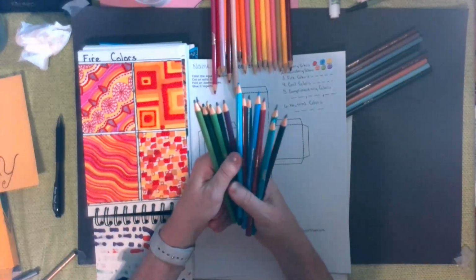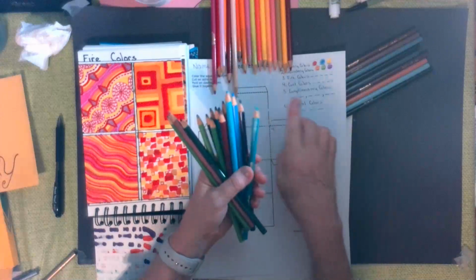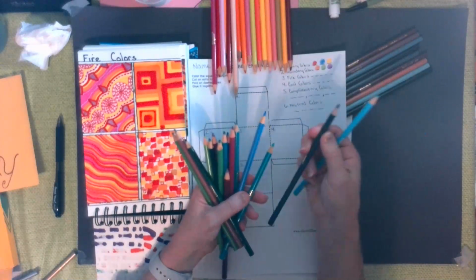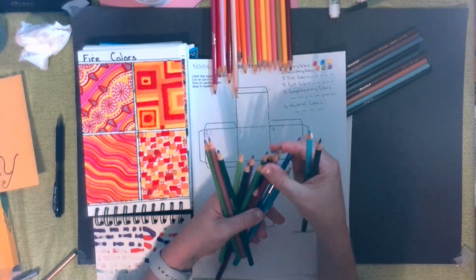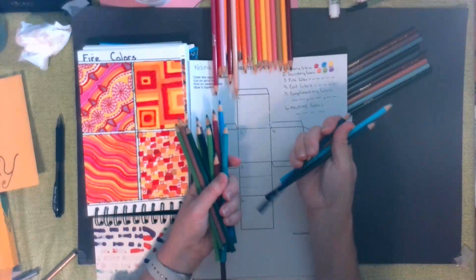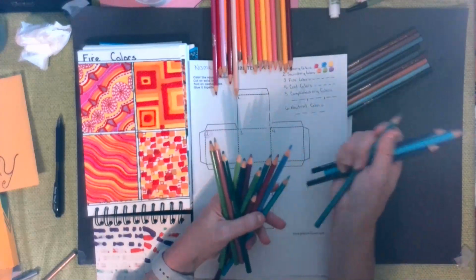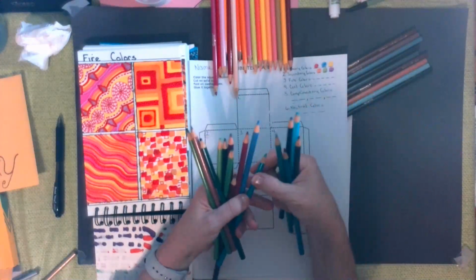All of these are your cool colors. The same rules apply. You have the light, you have the regular, and you have the dark blues. Where's the regular? There you go. You have the blues that have a little bit of green in it. It makes teals, turquoises, right?